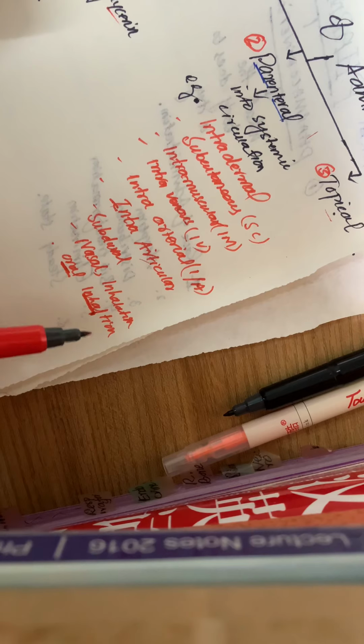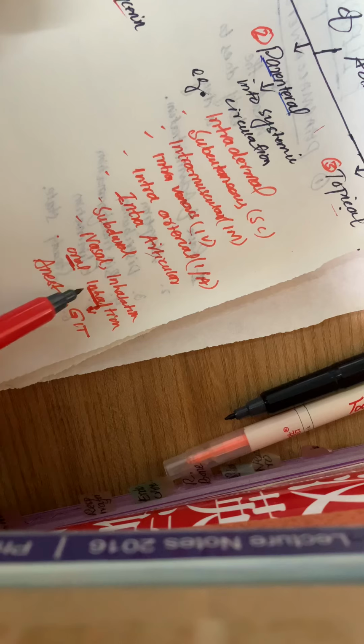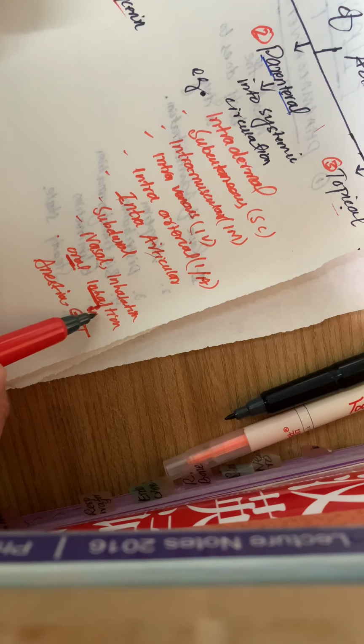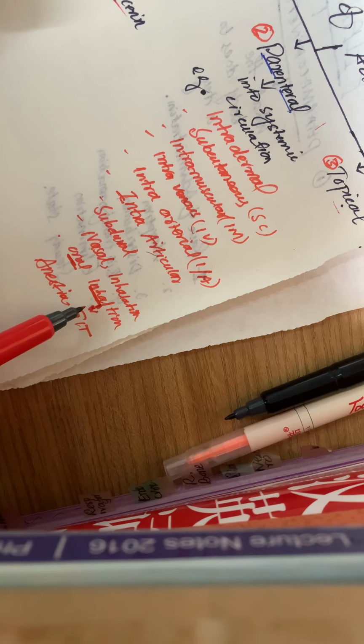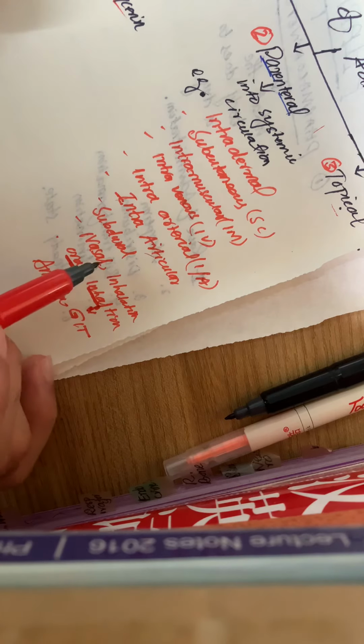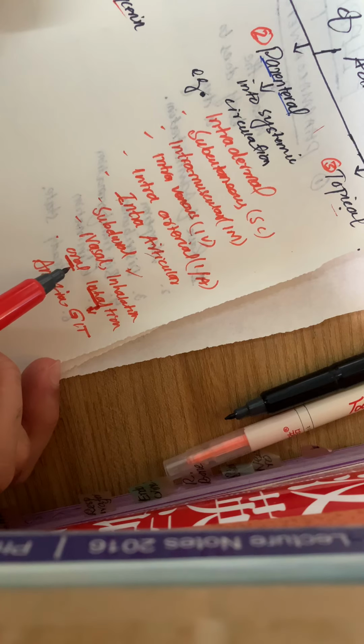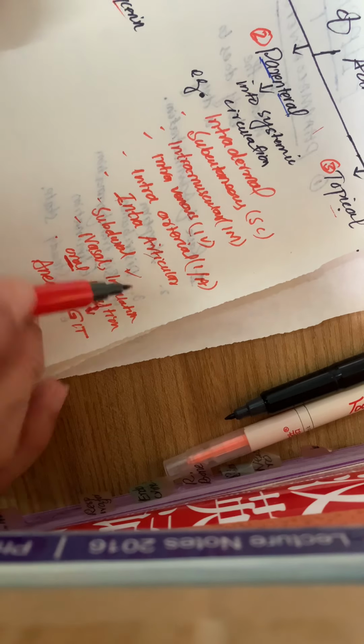Inhaled medicine doesn't go to the GI; it goes directly into the systemic circulation. For example, anesthesia, right, we give the patient some kind of anesthesia in the form of inhalation. This will go directly into the lungs, right, and from there it will be absorbed into the circulation. Some medicines we use by oral or nasal inhalation, for example the asthma inhaler, right?